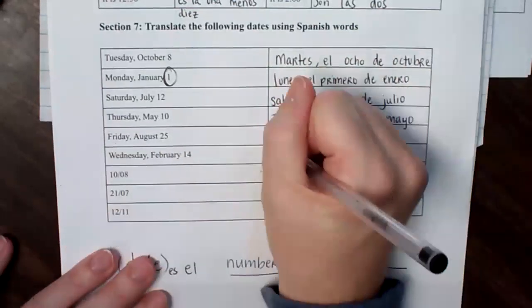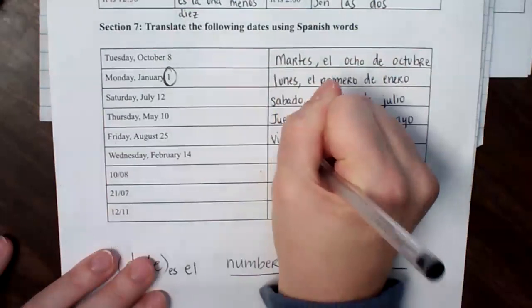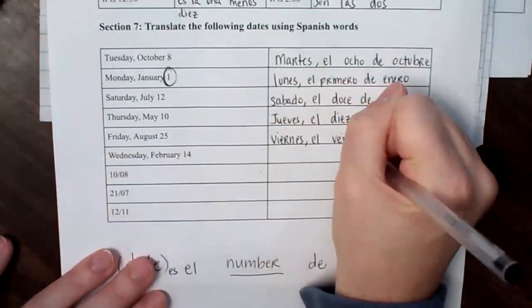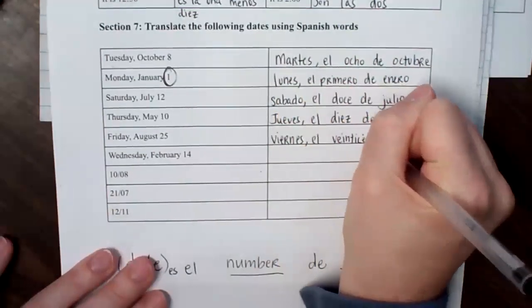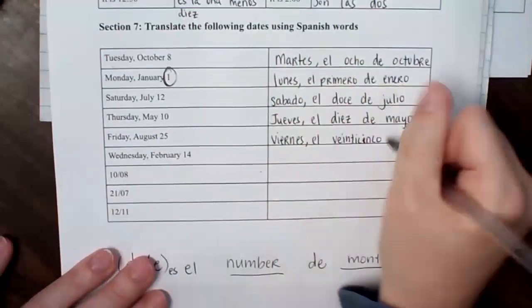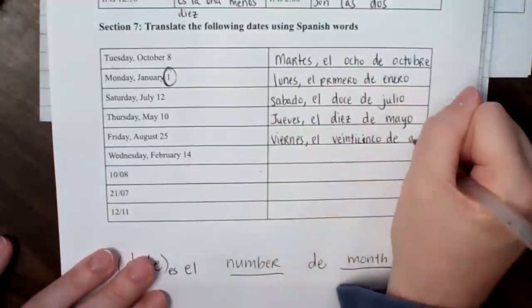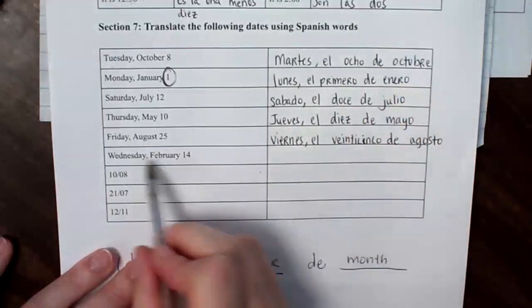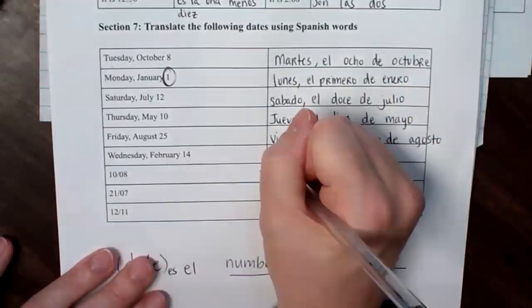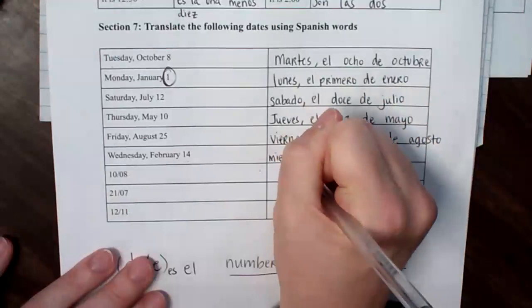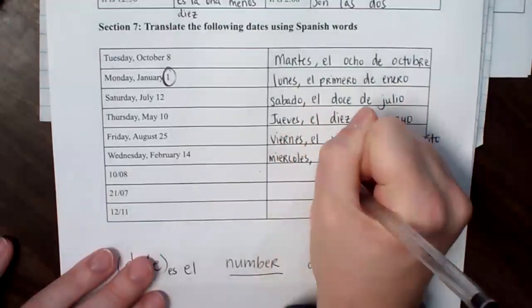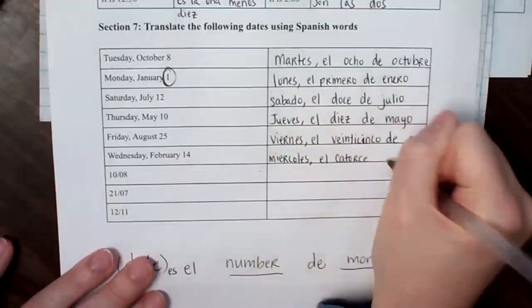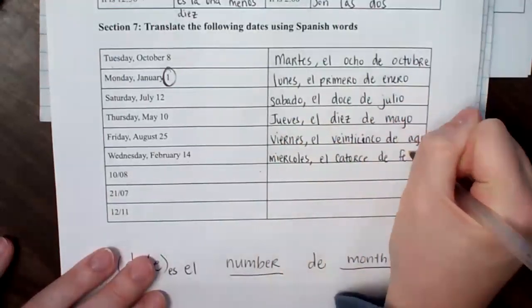Friday, August 25th, viernes, el 25 de agosto. Wednesday, February 14th. Wednesday is miércoles. And the 14th of February, el 14 de febrero.